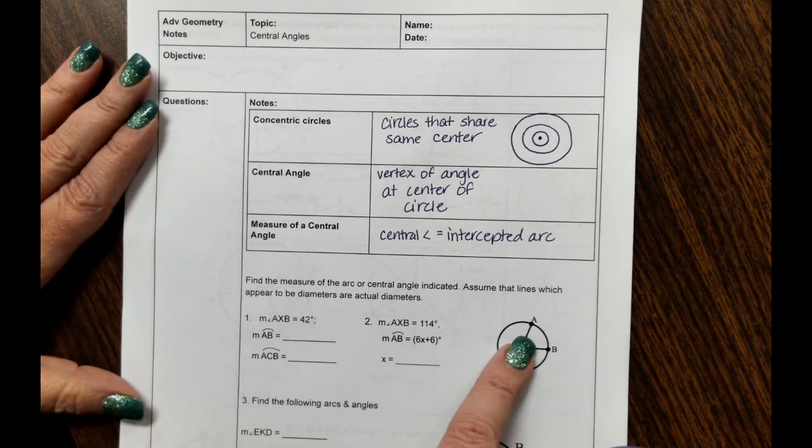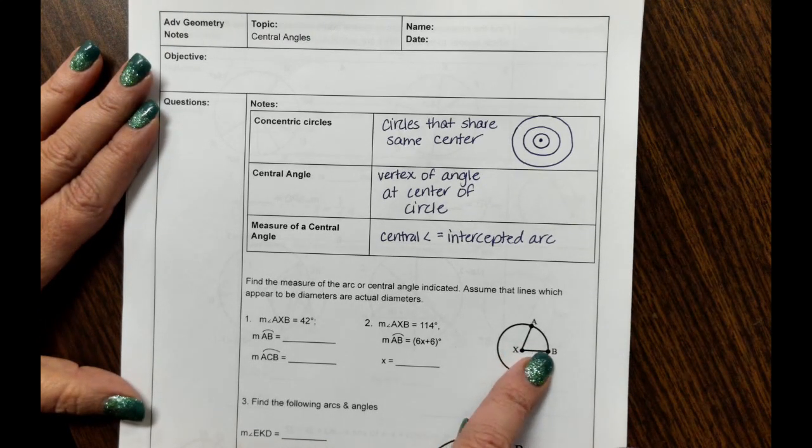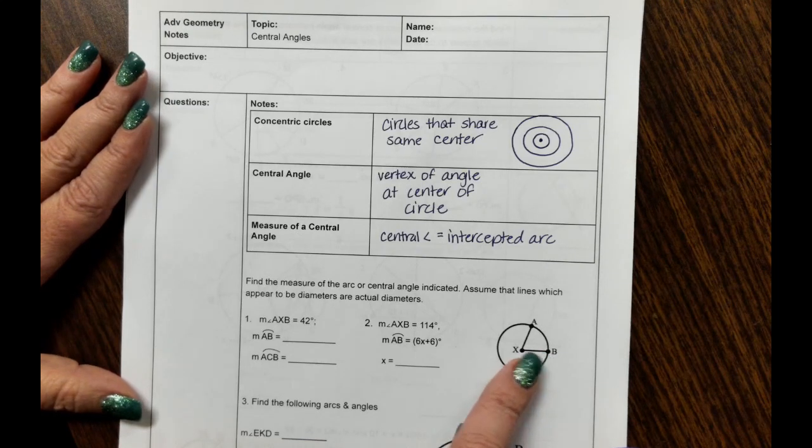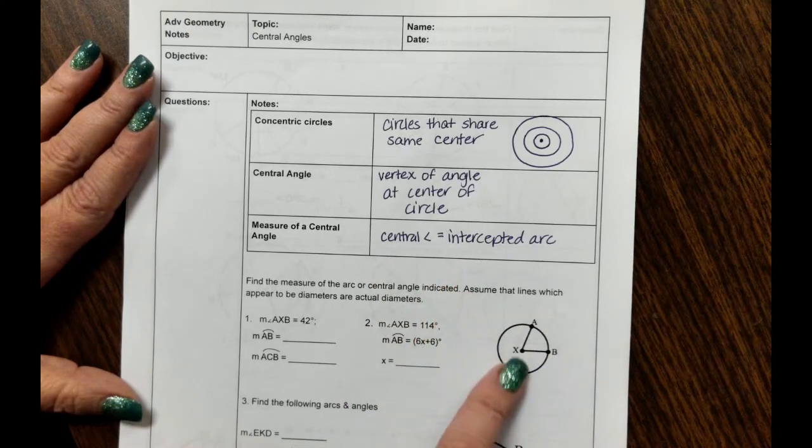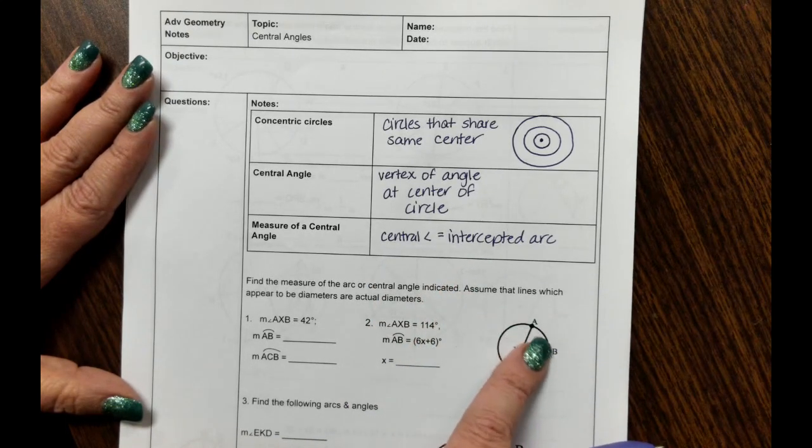How many degrees is the central arc? We'll talk later in this semester about how long it is. I don't want to know how long it is. I just want to know how many degrees of the circle it is. That's what we're focusing on today.